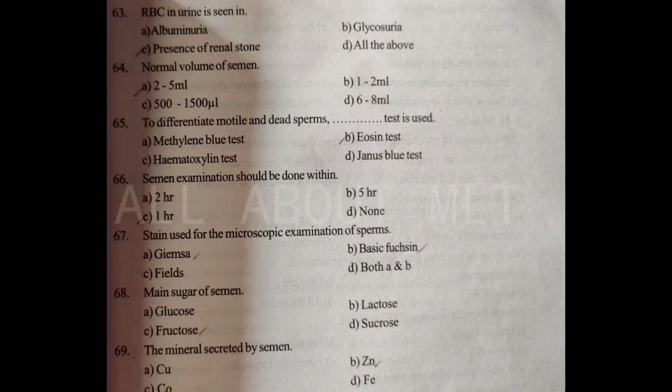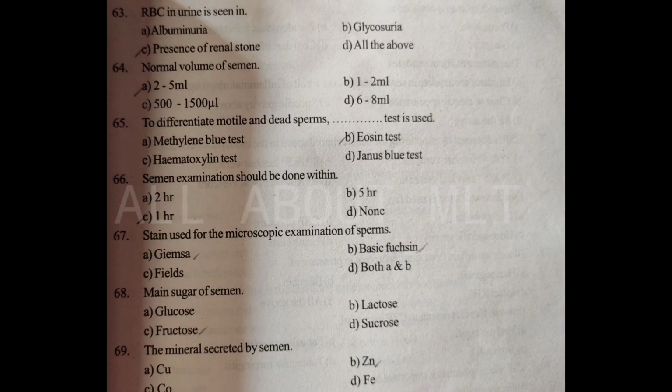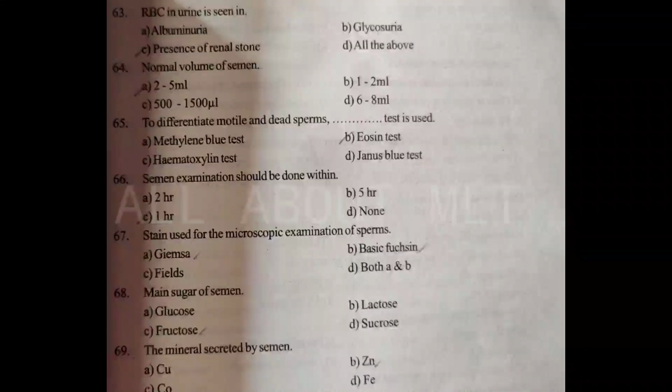RBC in urine is seen in option A albuminuria, option B glycosuria, option C presence of renal stone, and option D all of the above. And the answer is option C presence of renal stone. Normal volume of semen. Option A 2 to 5 ml, option B 1 to 2 ml, option C 500 to 1500 ml, option D 6 to 8 ml. And the answer is option A 2 to 5 ml.